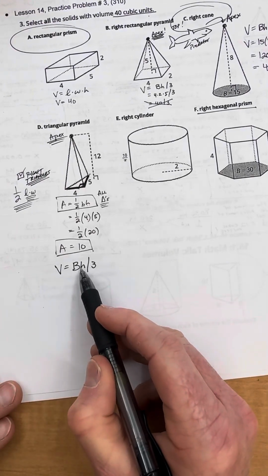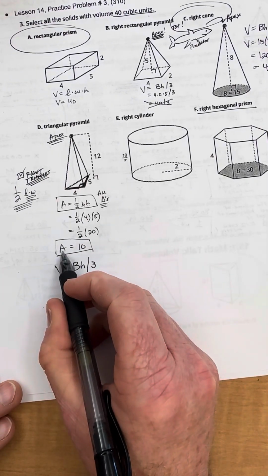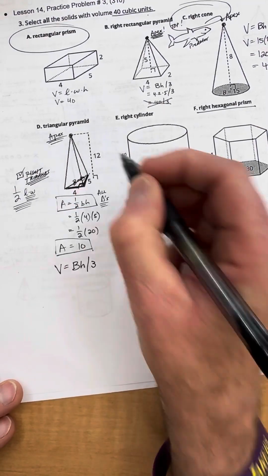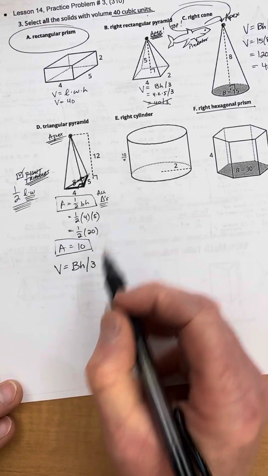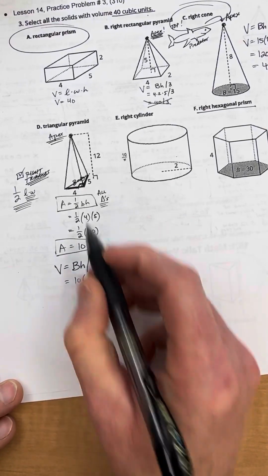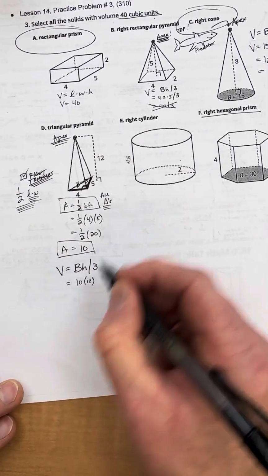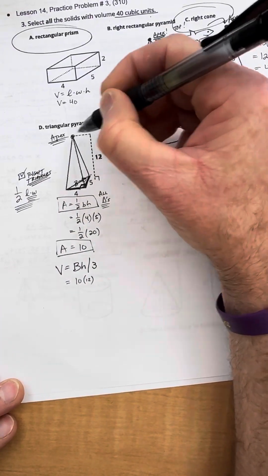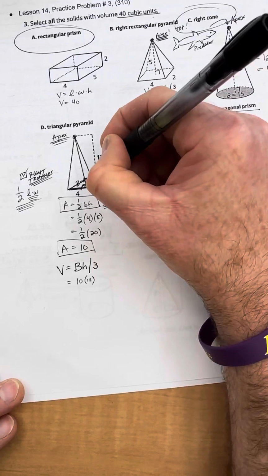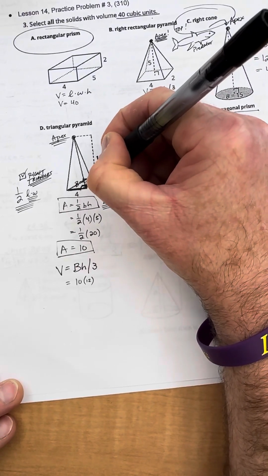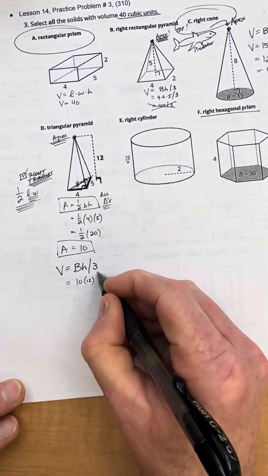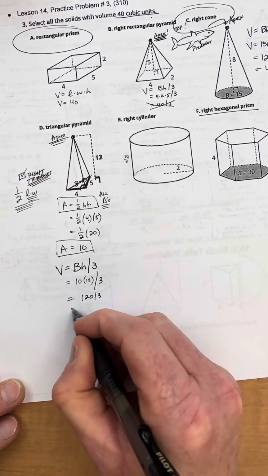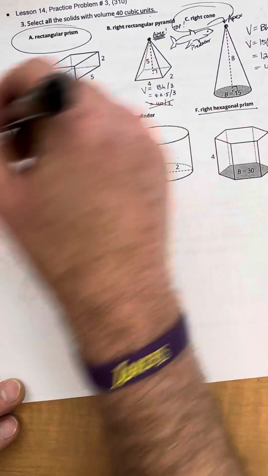All right, so our base is the same thing as the area. So this base is 10. We already figured it out. So the base is 10. So 10, what's the height? It's 12. That's given right here. It's the length from the apex down to the base, making a right angle. Okay, so 10 times 12 divided by 3 is 120 divided by 3, and that's 40. That one's in.